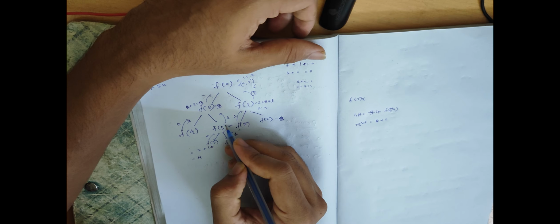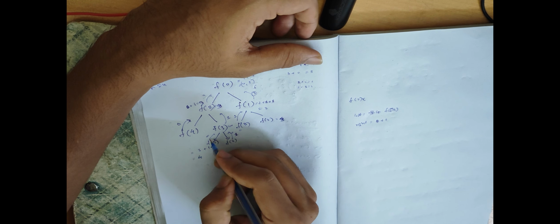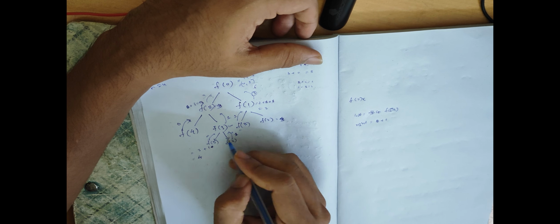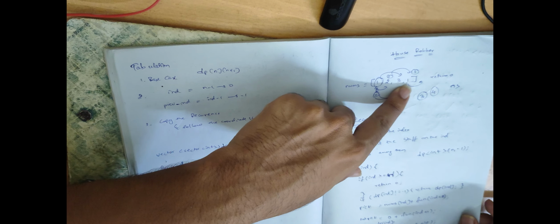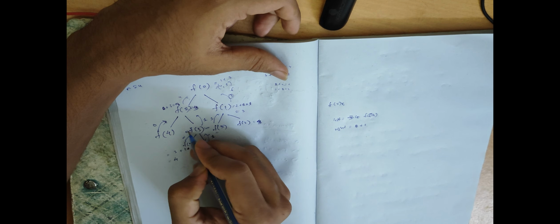So f of 3 returns 1. If you expand f of 3, f of 5 and f of 4 return 0. So f of 3 is 1 plus 0, and the maximum is 1. F of 3 value is 1, and it is stored in the dp. And f of 4, we know its value is 0. When it comes to f of 2, the actual value is 3.